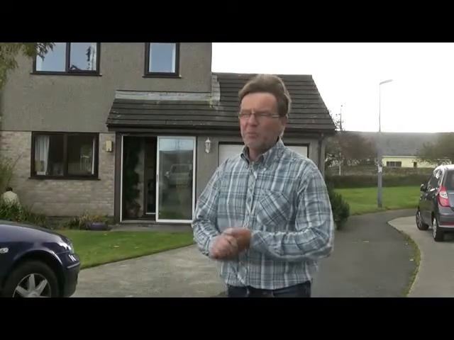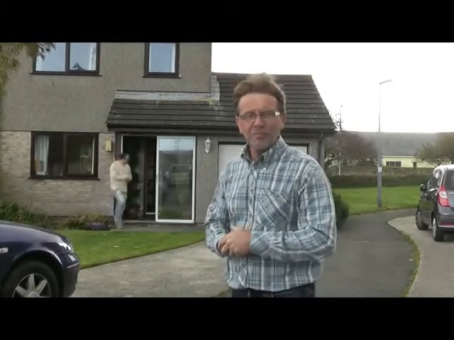Okay, well, we've finished the property now, and this property has scored very well for an existing property. The current building regulation standard for new houses is to score less than 10. This property has actually scored 5, which has been surprising.